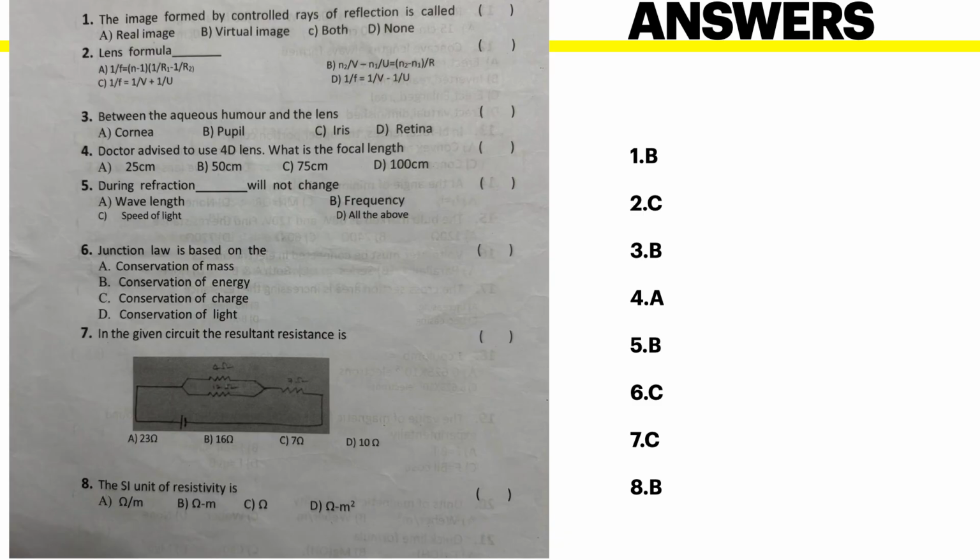The first bit, the image formed by central rays of reflection is called. So the correct answer is virtual image. B is the right answer. See the second bit, lens formula. Lens formula is nothing but 1 by f is equal to 1 by v plus 1 by u. So C is the right answer for the second bit.